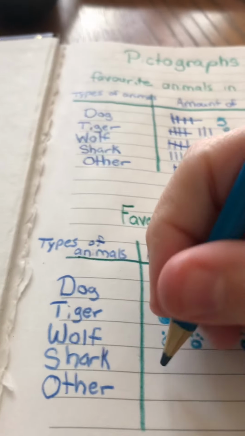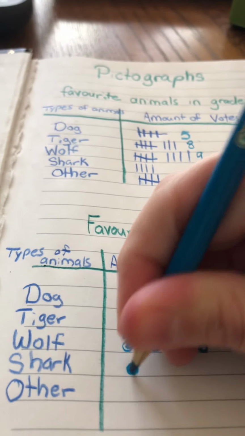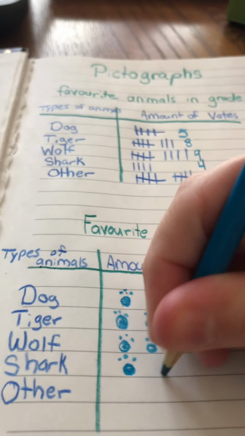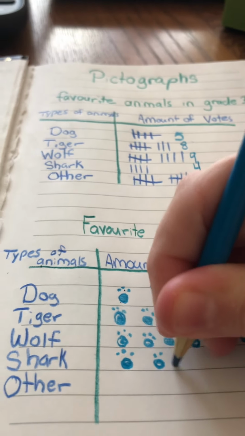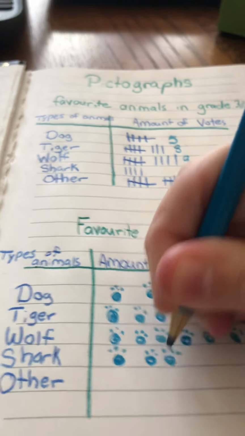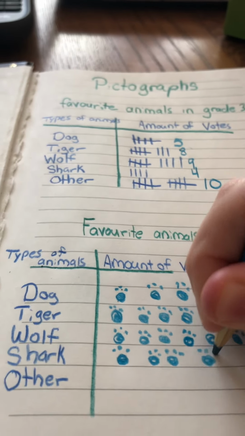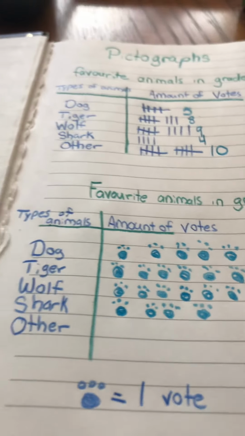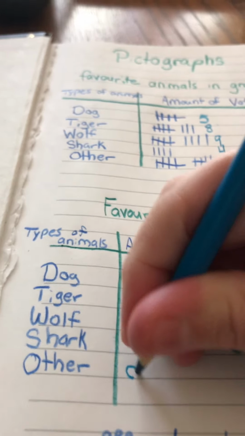Whoa, I'm catching a break here with shark. There were only 4 votes. So I can draw 4 paw prints. 1, 2, 3, 4. And finally, in other, there were 10. So I'm going to have my work cut out for me. I'm going to draw 10 paw prints.